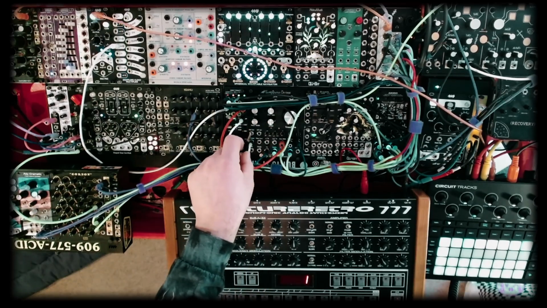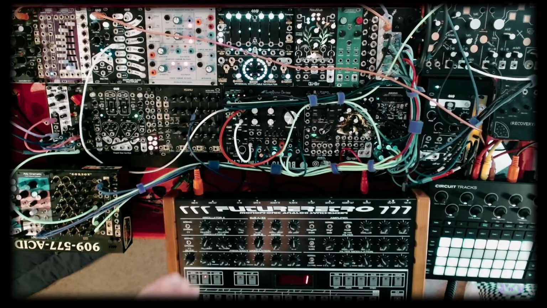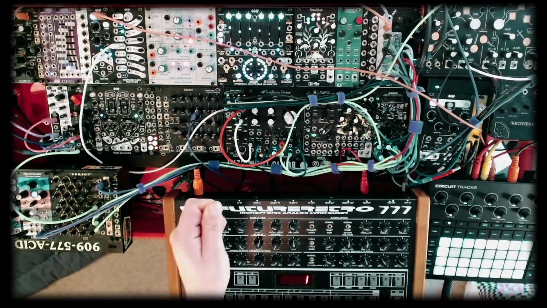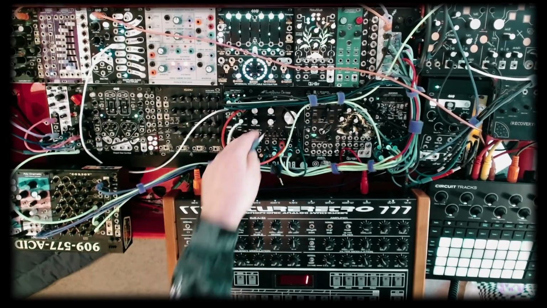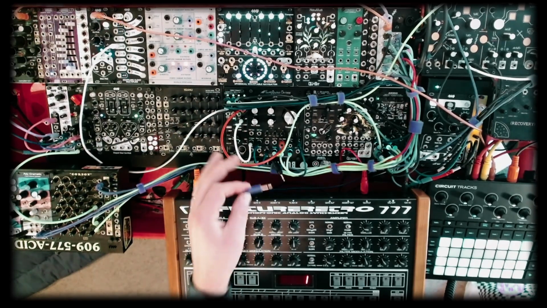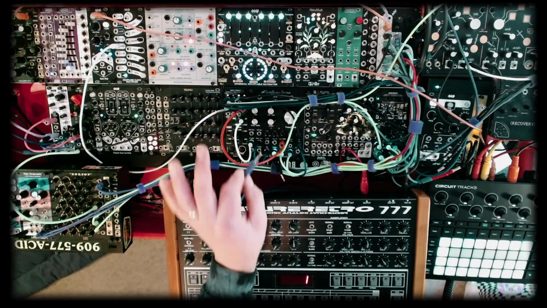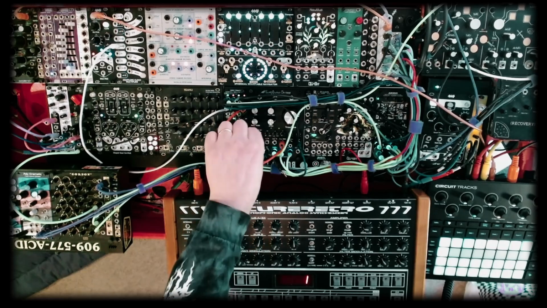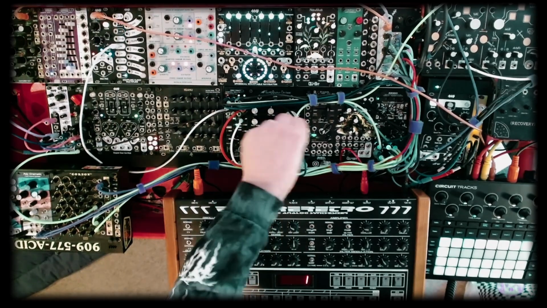And that's with nothing going into the shape insert. Once again, put the saw in there. It's a slight change, but I think it's pretty cool. And then with the hard and soft sync inputs here, you can actually get some really, really cool results. So I'm going to run the output from the Strega into the soft sync. Another small but cool change.